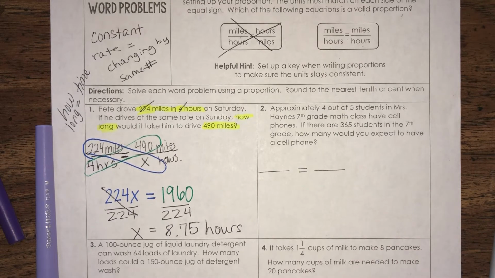So let's take a look at number 2. Approximately 4 out of 5 students in Mrs. Haynes' 7th grade math class have cell phones. If there are 365 students in the 7th grade, how many would you expect to have a cell phone?